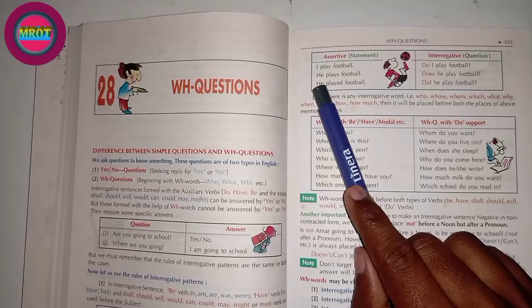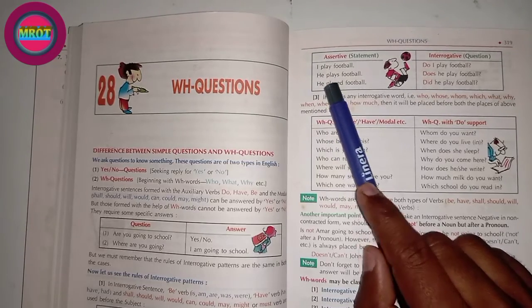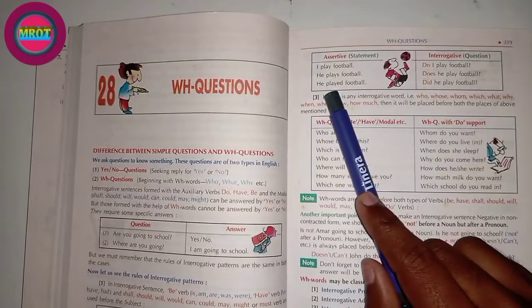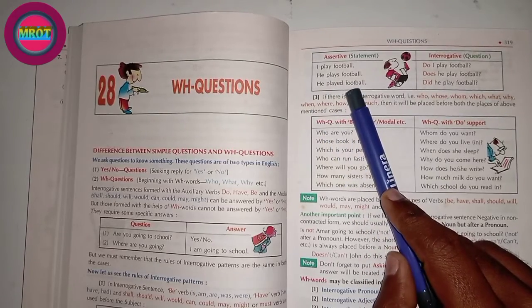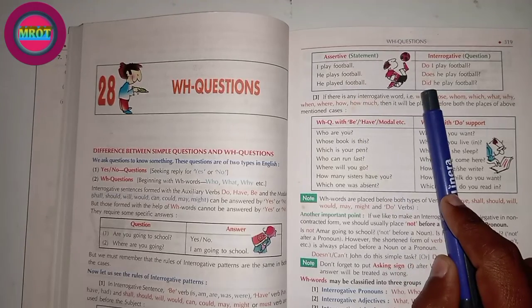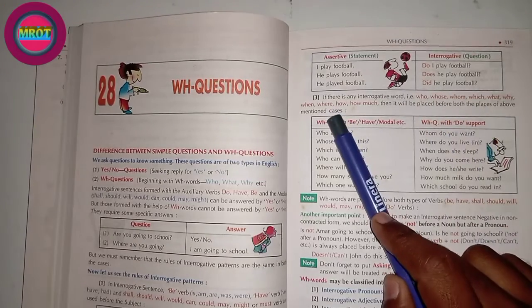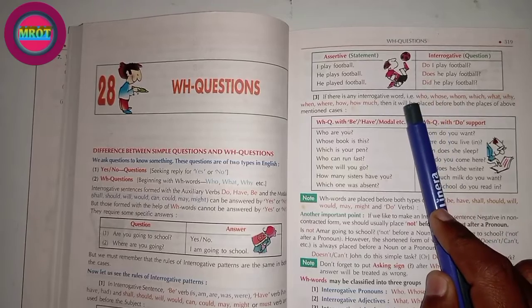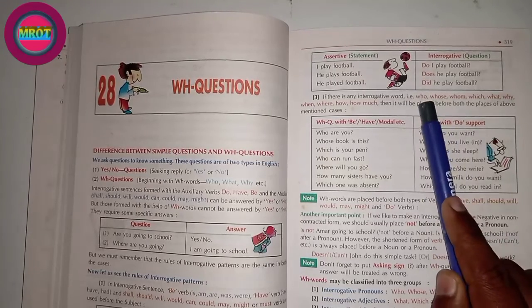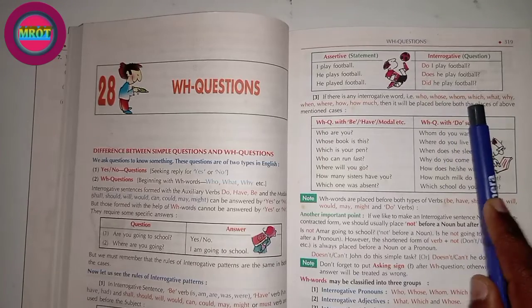This is present tense, also using third person singular number subject. And he played football is past indefinite tense. So you will take did. Did he play football?